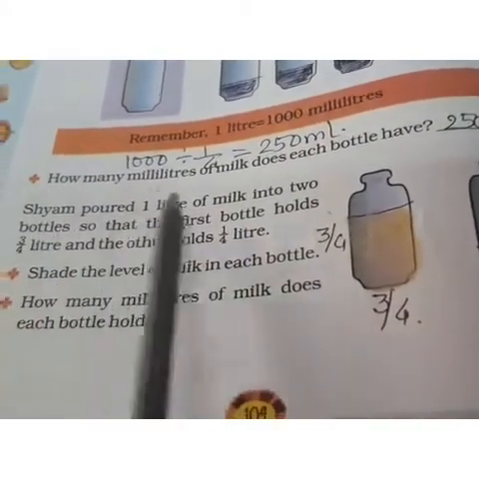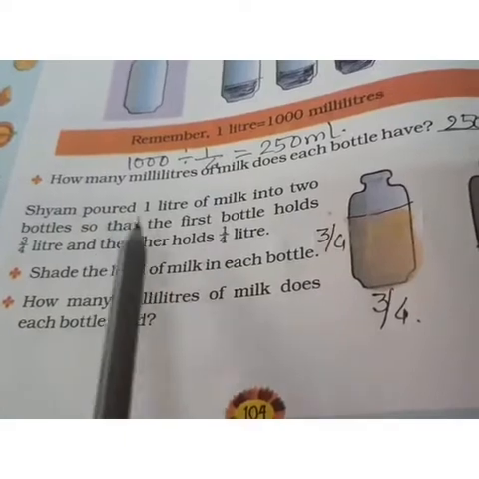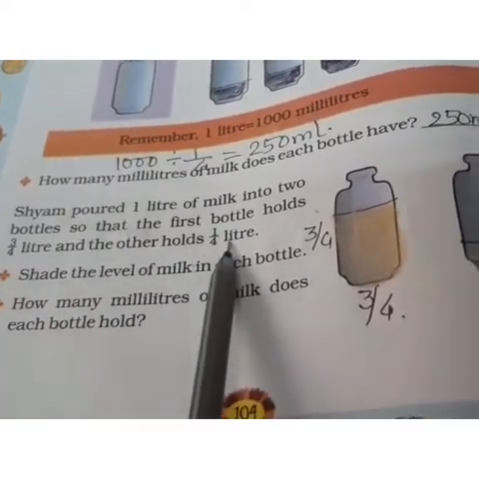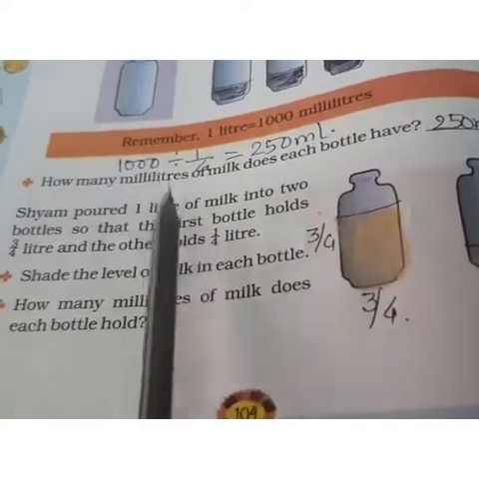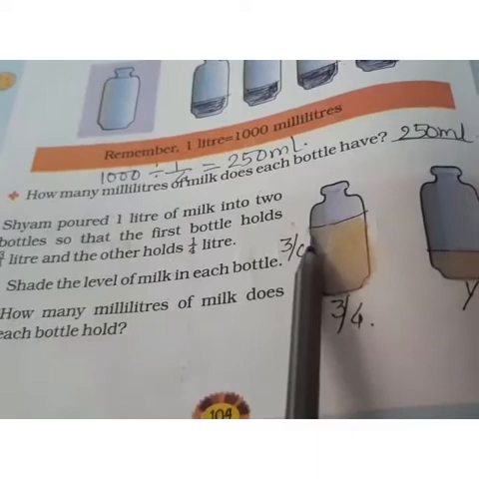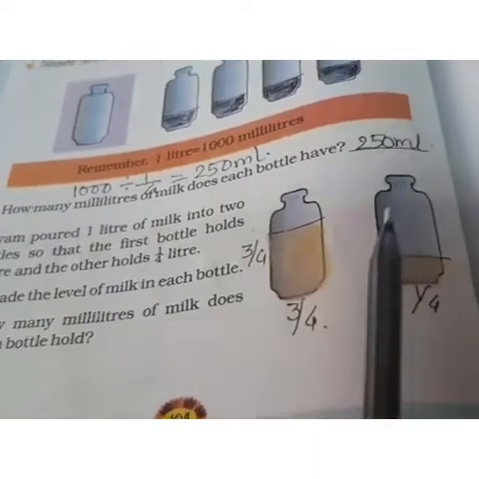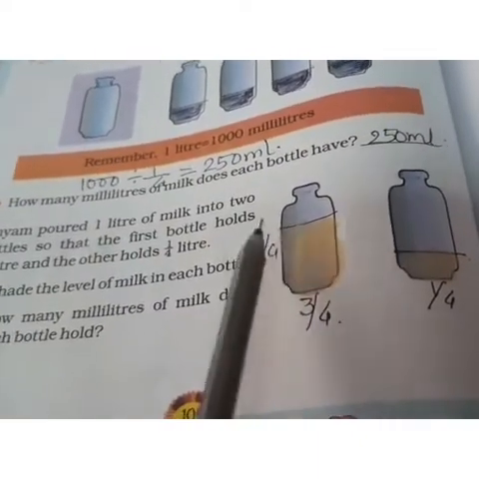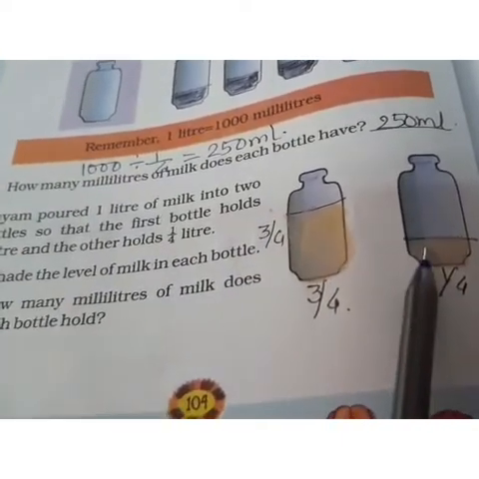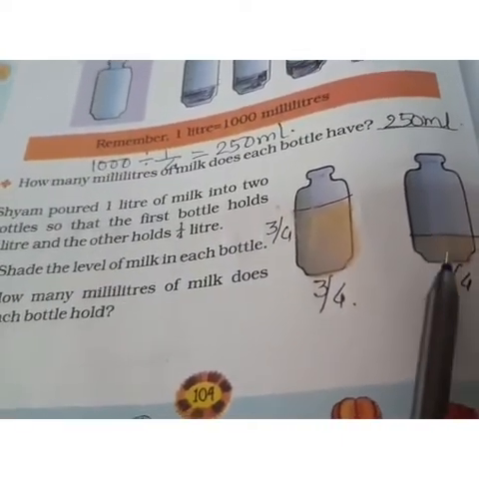Now Shyam poured 1 liter of milk into 2 bottles so that the first bottle holds 3/4 liter and the other bottle holds 1/4 liter. Now Shyam ने 1 लीटर मिल्क को इन 2 बॉटल्स के बीच में इस तरीके से डिवाइड किया कि जो फर्स्ट बॉटल था उसमें 3/4 लीटर मिल्क आया और जो सेकेंड बॉटल था उसमें 1/4 आया. क्योंकि 3/4 अगर भर दिया इसके अंदर तो रिमेनिंग is your 1/4 that is to be poured into next bottle.